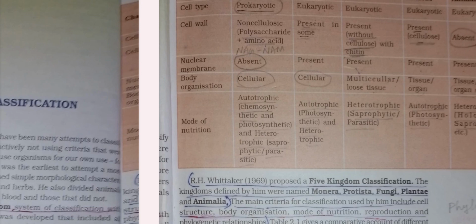Then come to nuclear membrane. In prokaryotic, in Monera, the nuclear membrane is absent, but in all the four kingdoms except Monera, the nuclear membrane is present. Then body organization. In Monera and Protista, the body organization is cellular. And in fungi, it is multicellular but loose tissue. In Plantae, it is tissue and organ, and in animals, it has tissue, organ and organ system.